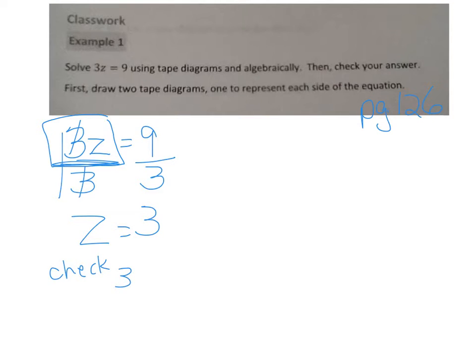We're going to write 3z equals 9. We're going to substitute the 3 in, but we have to put some kind of multiplication symbol. You can use the dot, you could use parentheses. That's your choice. It equals 9, and we know that 3 times 3 equals 9. 9 equals 9. We have a check.